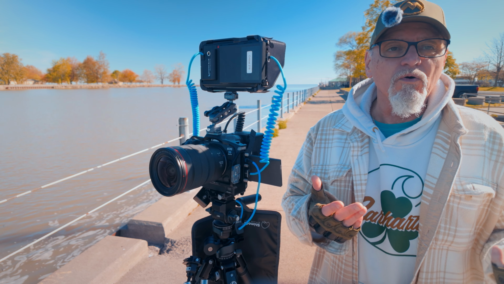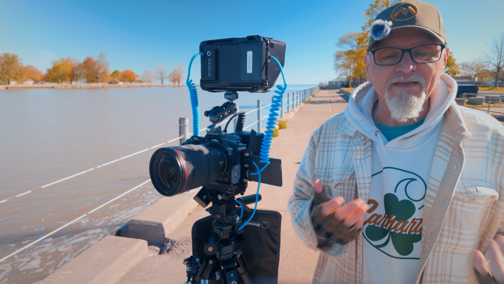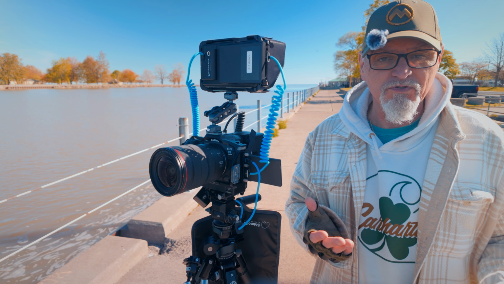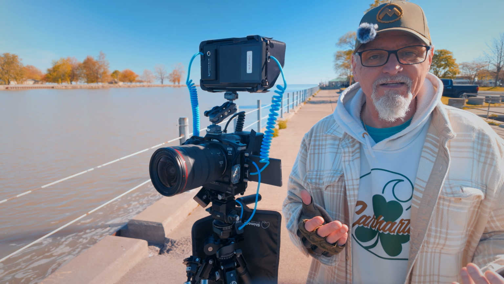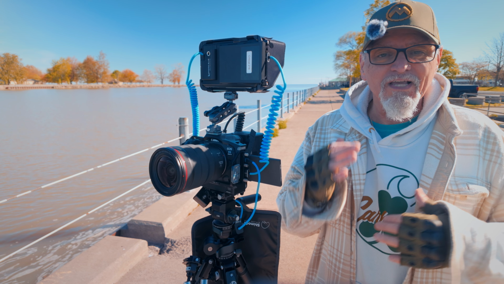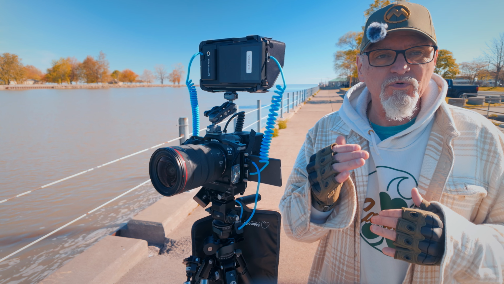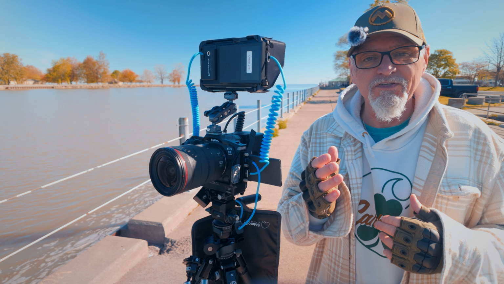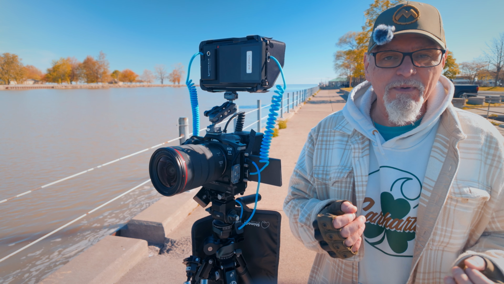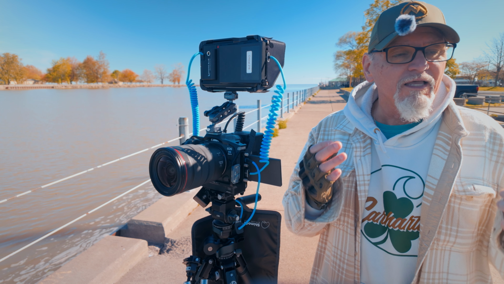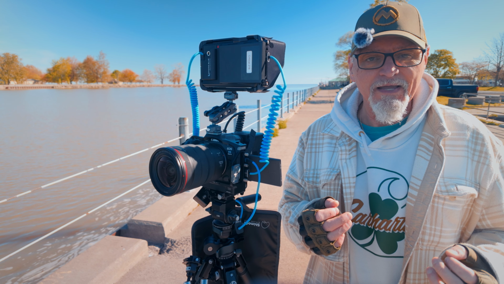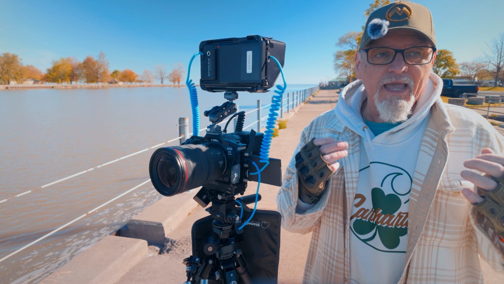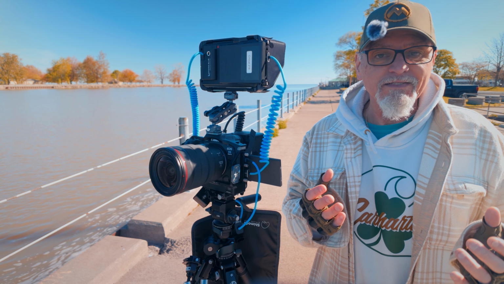Okay, so what they did was they invented gradient filters. Now, keep in mind that when these filters were first created, they were using the glass, either the 100 by 100 square or the 150 by 150 square glass. These were big and bulky, and they took up a lot of space and a lot of weight in your camera bag. And they work great. They're phenomenal.